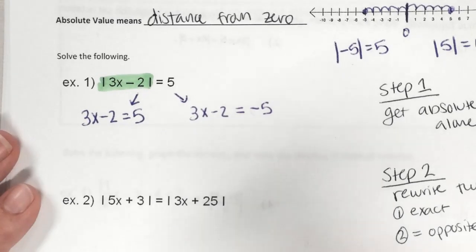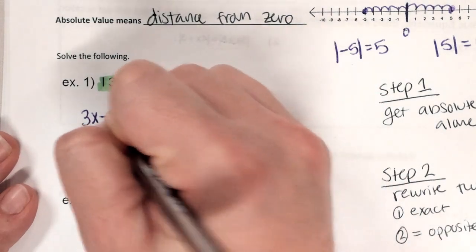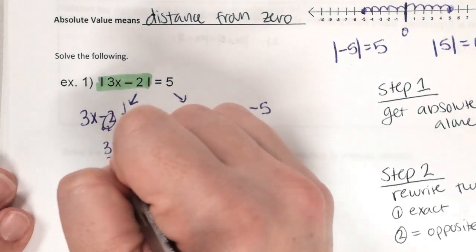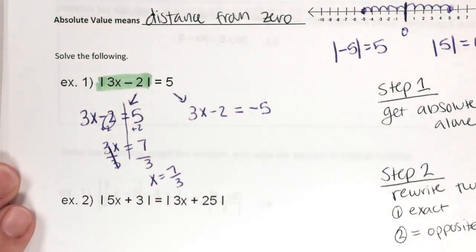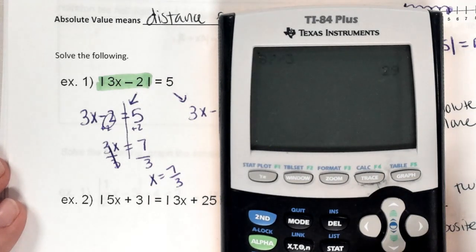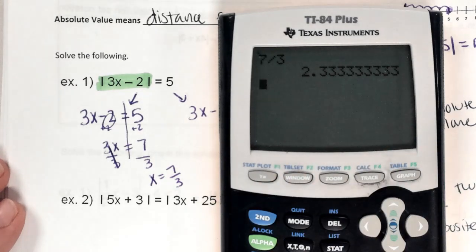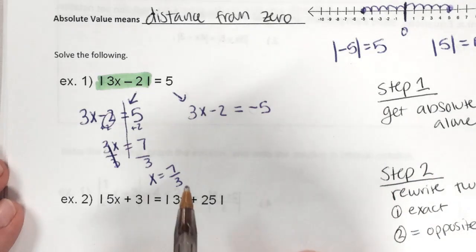So how do I solve this first one on the left? I'm trying to get x by itself, so I'm going to add 2 to both sides, and I get 3x equals 7. Now what? Divide both sides by 3. So that cancels, and I get x equals 7/3. If you divide 7 by 3 in your calculator, it gives you a repeating decimal. Anytime you get a repeating decimal, you have to leave it as a fraction. If you got 7.3 with no repeating, you could write 7.3 and I'd be okay with that. But if you have a repeating decimal, don't round, write it as a fraction.